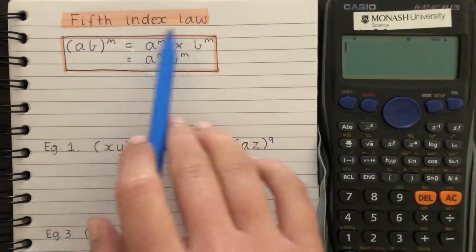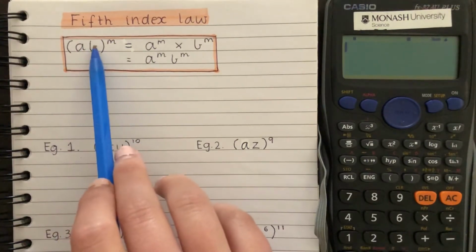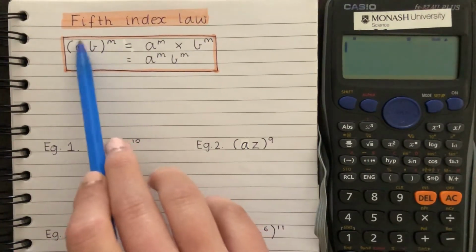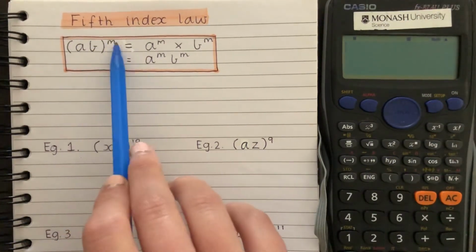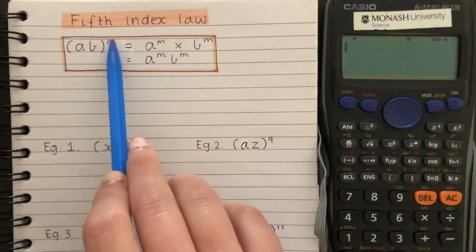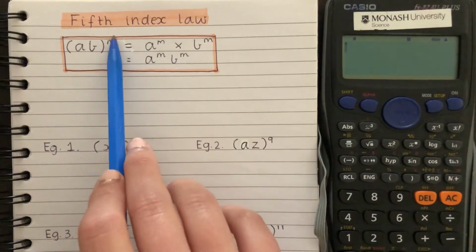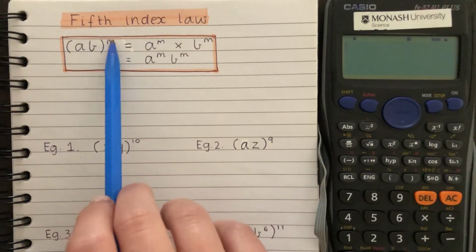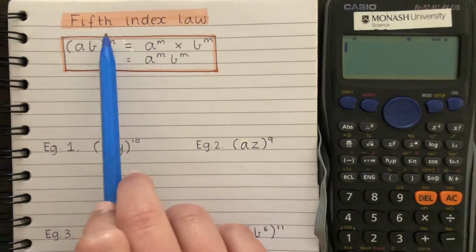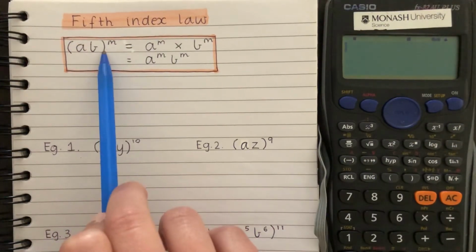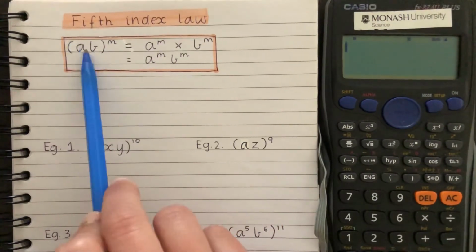The fifth index law states that when you have two variables in brackets, and then you have them to the power of something, so this m could be any number, that means that this power out here on the outside of the brackets gets multiplied to everything on the inside of the brackets.